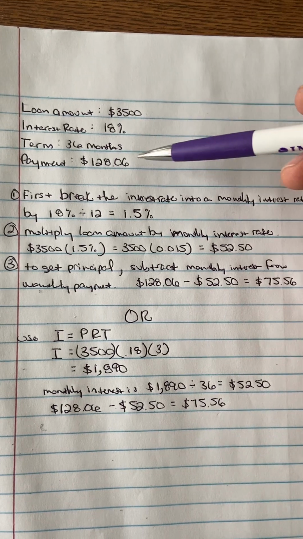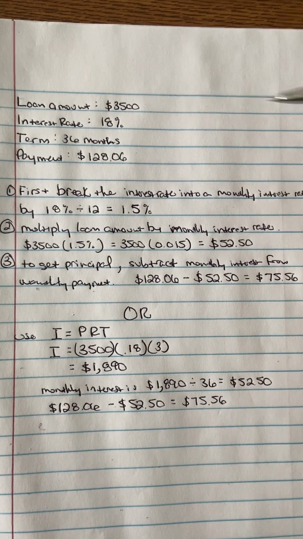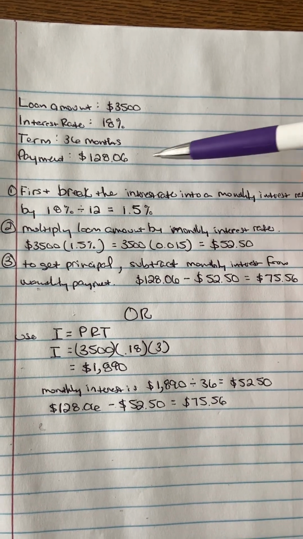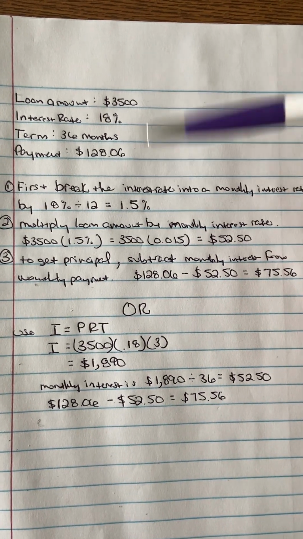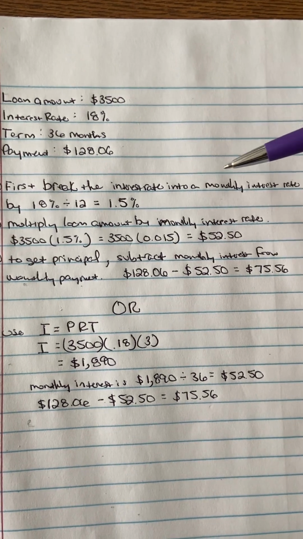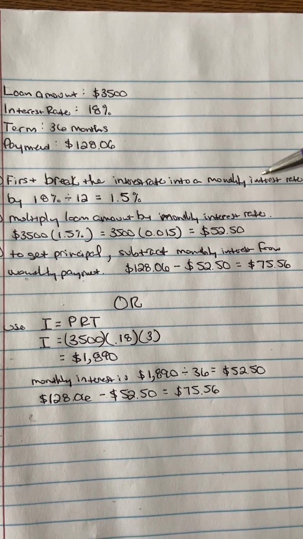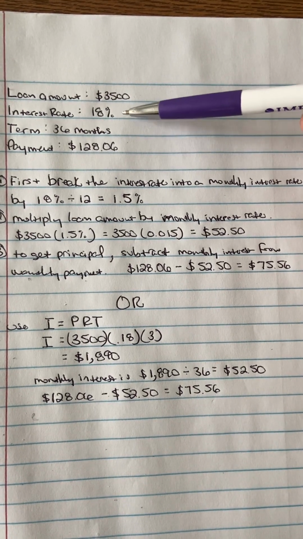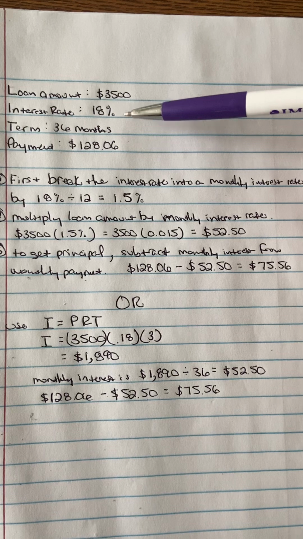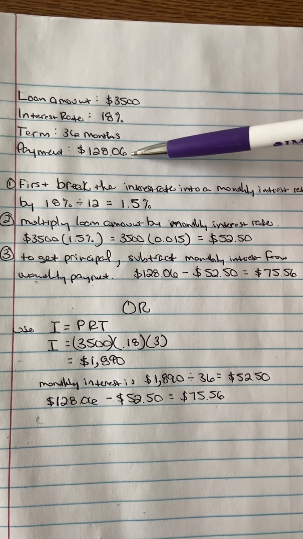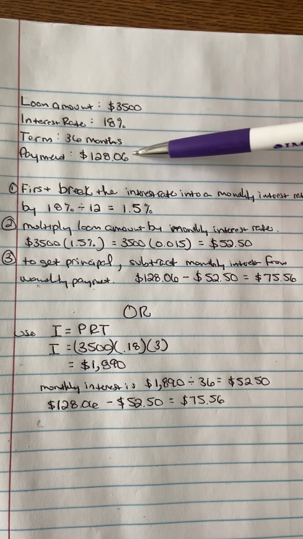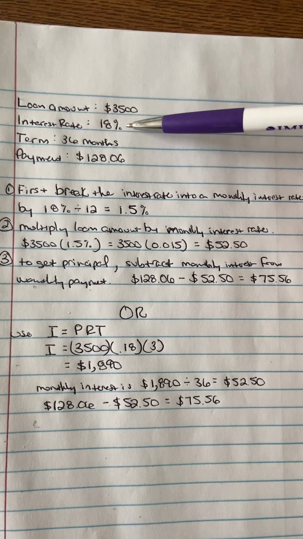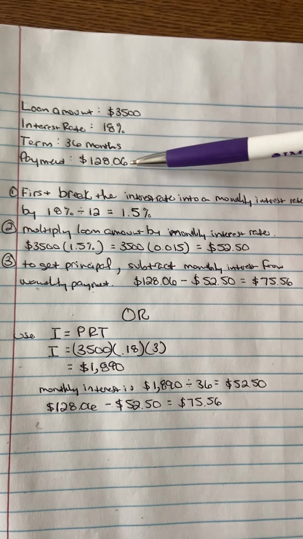Now, there are a couple of ways we could do this. First, this is based on simple interest, not compound interest, I'm assuming. I'm not going to get too deep into the difference between the two, but the first step is this. We're going to break the interest up into a monthly interest rate, because this 18% is annual. You're paying 18% for the whole 12-month period. But since you're doing a monthly payment, we want to know what the interest is per month, not per year.